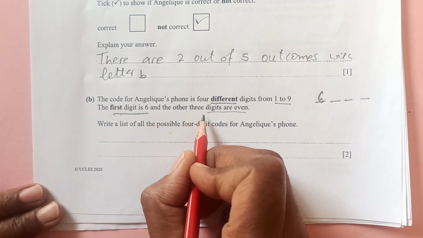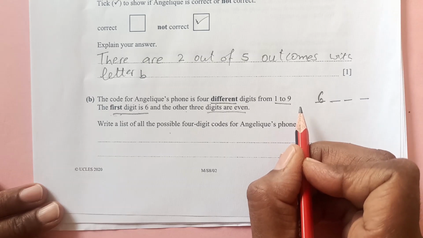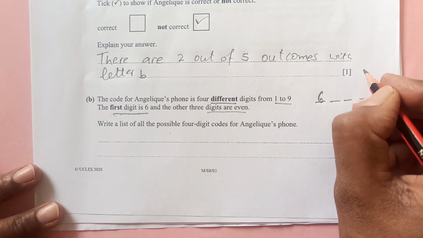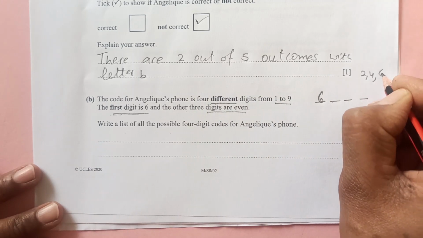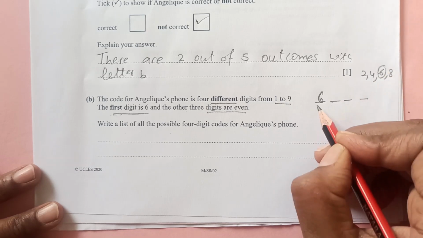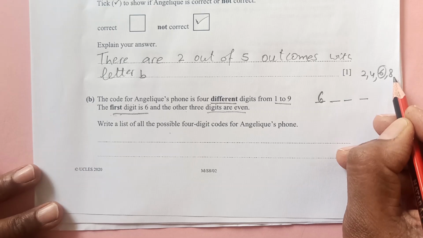And the other 3 digits are even. We have even numbers 2, 4, 6, 8, right? 6 we are already using here, so we will use 2, 4 and 8 here.